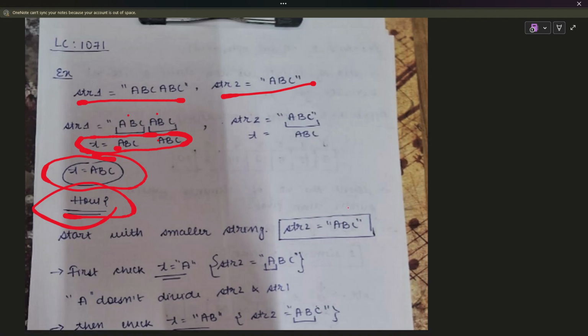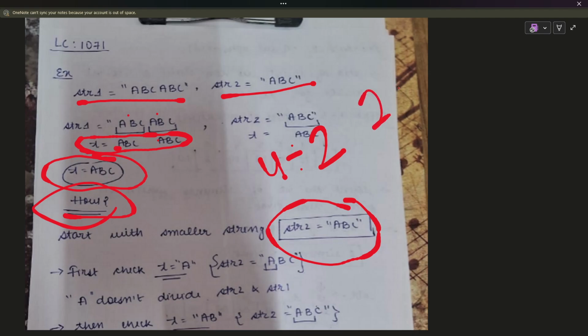Okay, but why smaller? Because suppose we were given 4 and 2. So 4 is divided by 2. Okay, are you getting my point? 2 we don't divide by 4. I mean, if we want to check the divisibility, we would be taking the smaller string to check it, not the larger one. Okay, so for that we are taking the smaller string. Okay, so let's see.